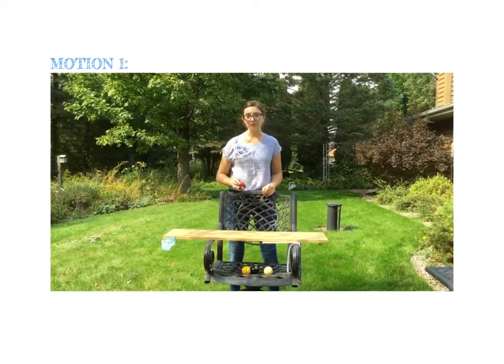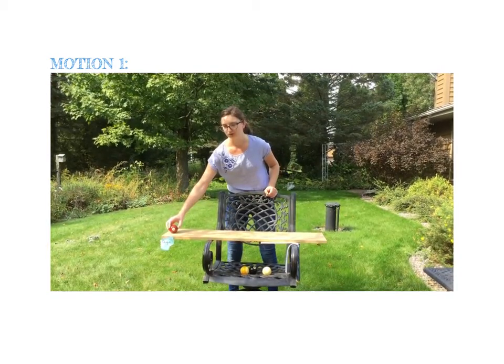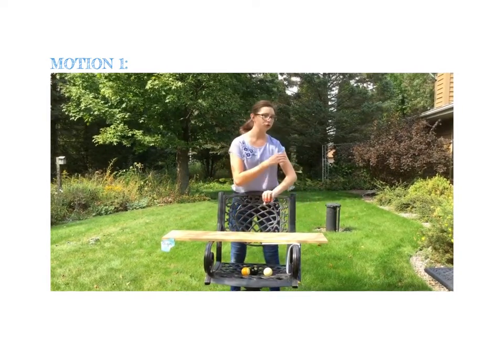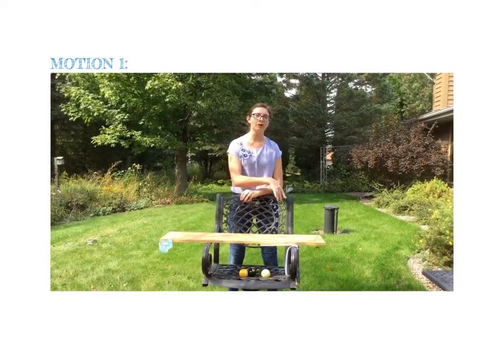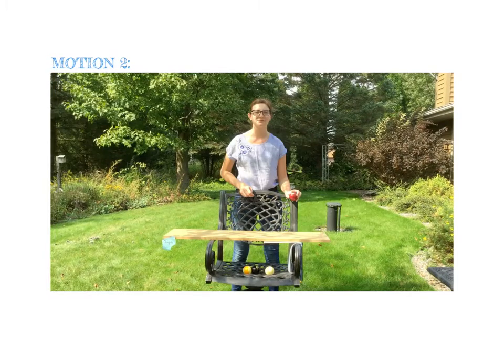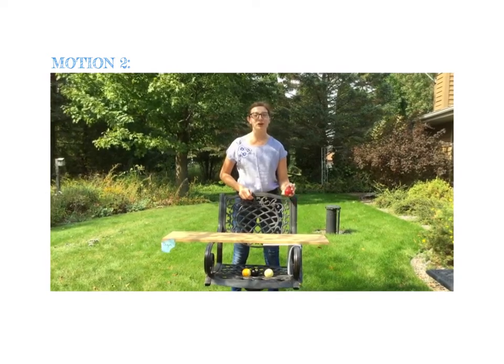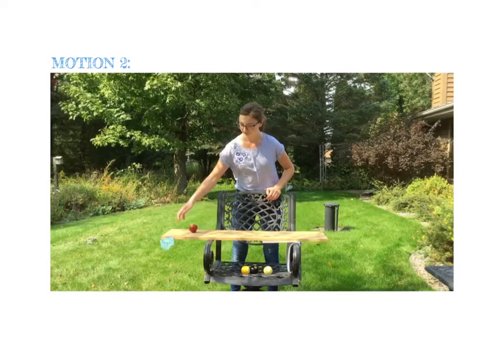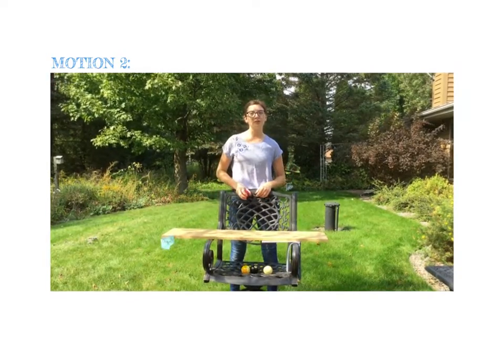So for my first motion, I'm going to start the ball over here. Graph that motion. You can pause the video now. Okay, so for our second motion, our ball is starting over here. Stop the video and graph that motion.